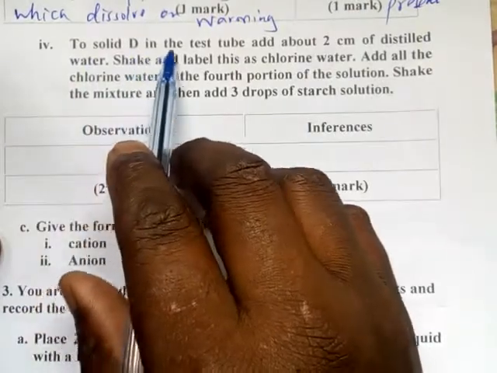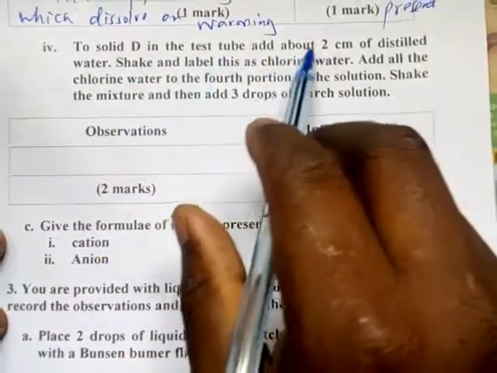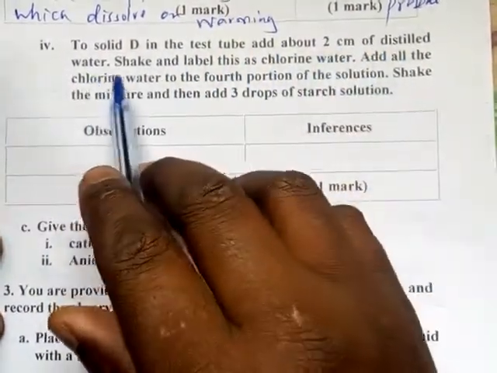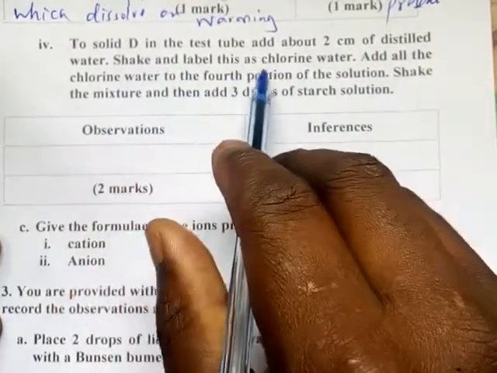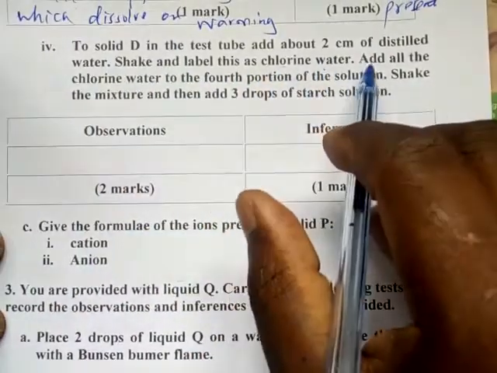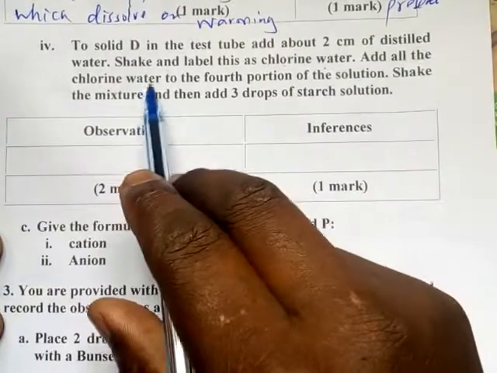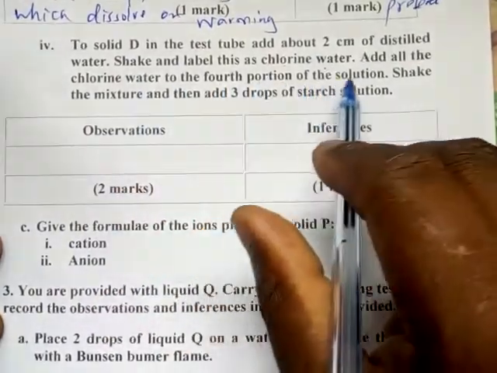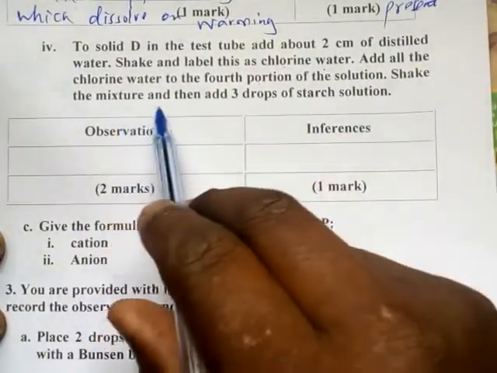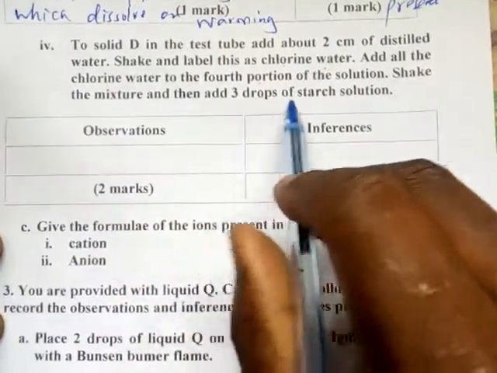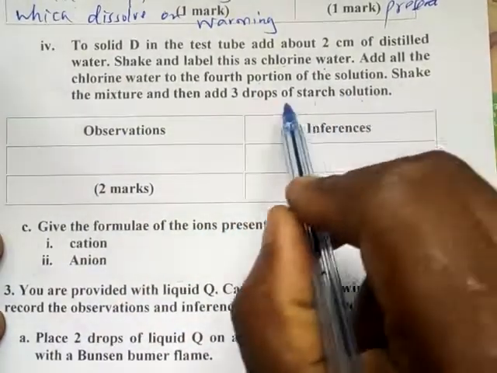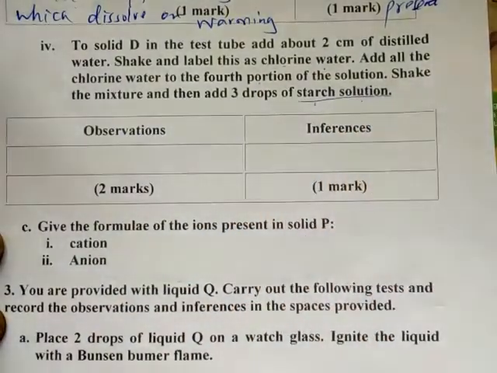To solid D in the test tube, add about 2 centimeters of distilled water. Shake and label this solution chlorine water. Add all the chlorine water to the 4th portion of the solution. Shake the mixture and then add 3 drops of starch solution.